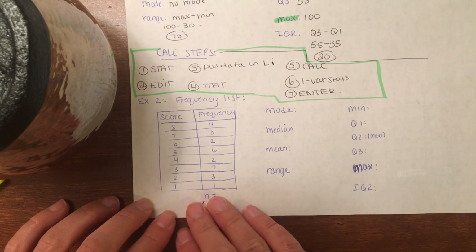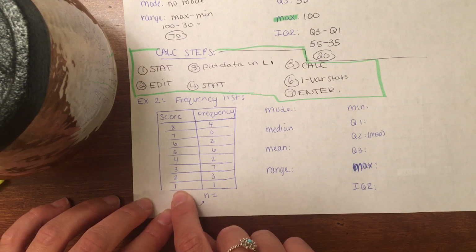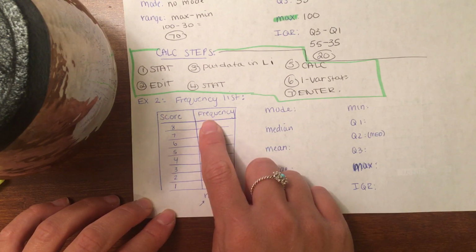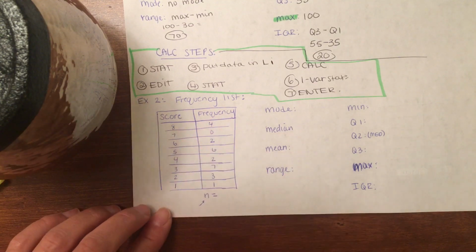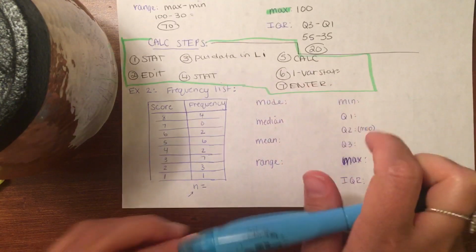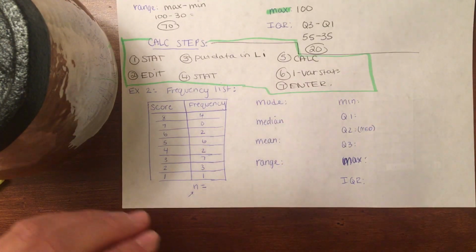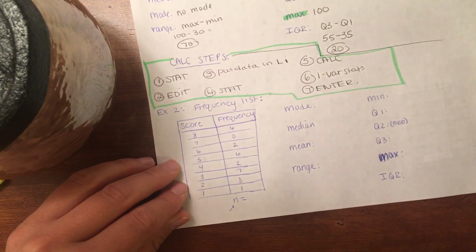The highest score could have been an 8. The lowest score would have been a 1. Frequency list means how many times did this score occur. So frequency is how many times something occurs. And I didn't mean to actually write in there, so we're going to squeeze that in there. So frequency is how many times something occurs.